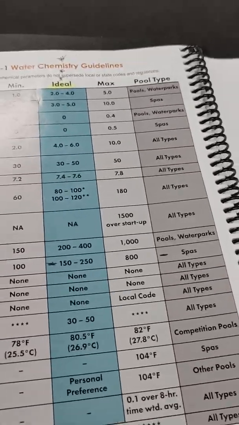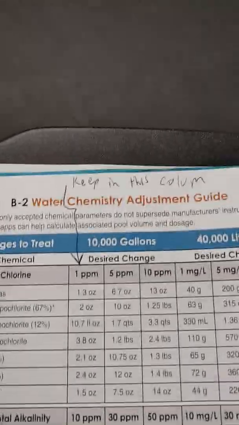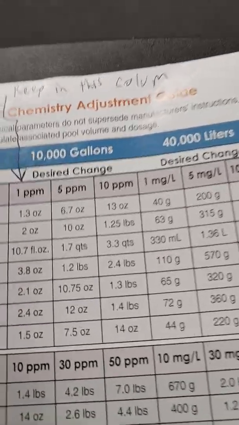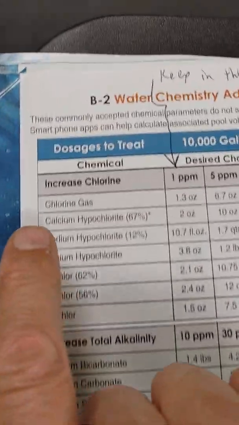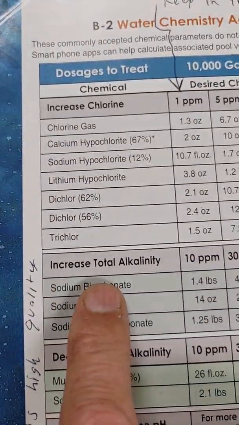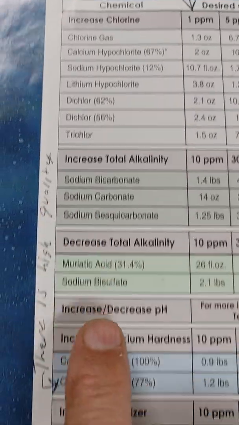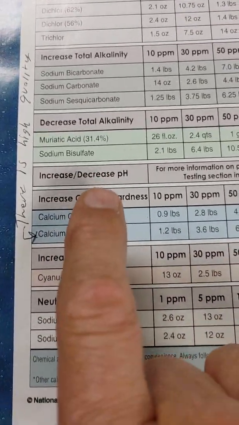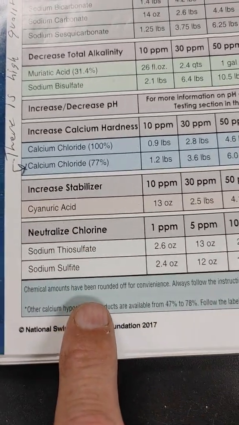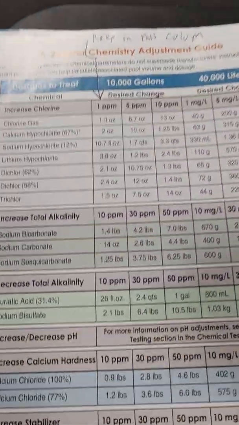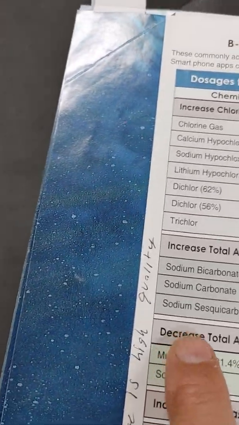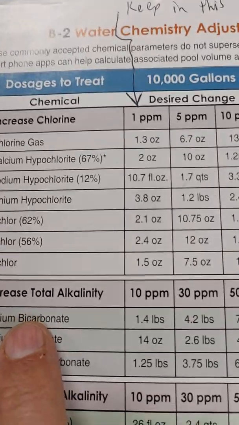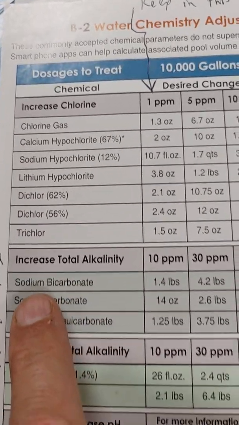So what I want to do then is go to my water chemistry adjustment guide. This thing tells me all the things I want to do with the pool. If I want to increase the chlorine, if I want to increase the alkalinity, which we're going to do, if I want to decrease the alkalinity, blah, blah, blah, these are what you do. These are the chemicals you use to add to your pool to accomplish the goal. So back to the alkalinity. I want to increase the alkalinity.